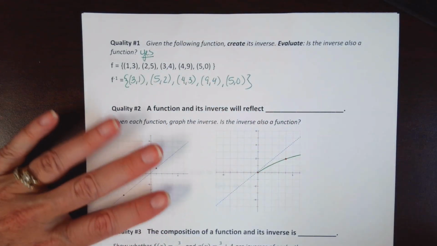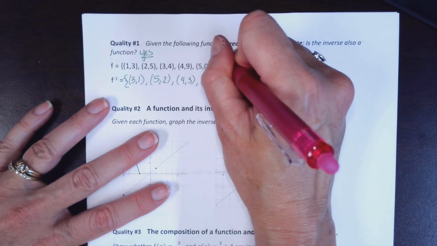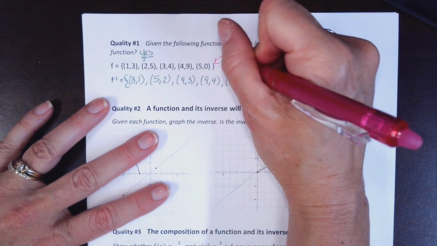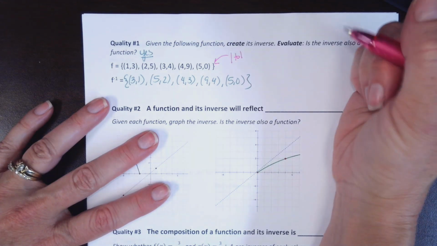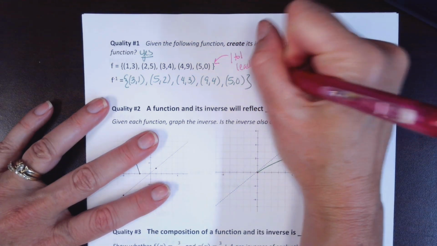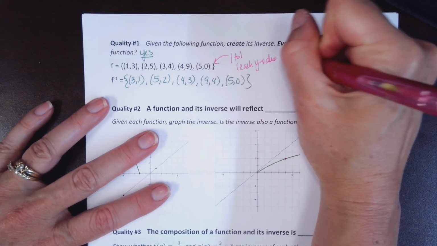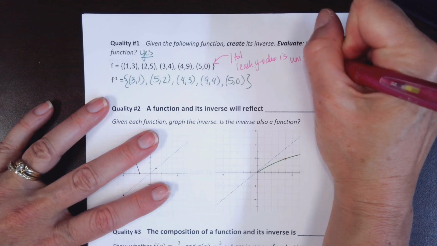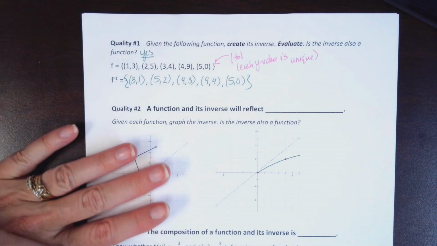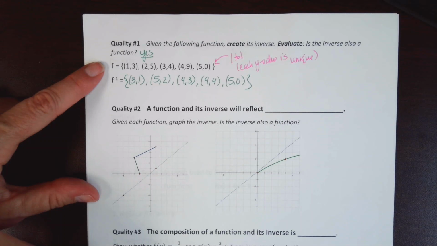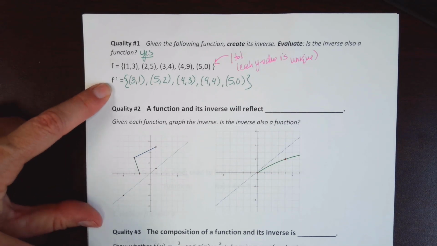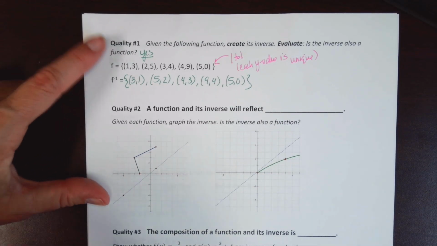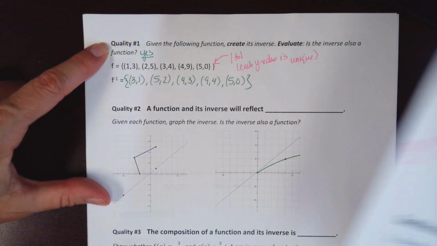And the way I could have checked that is to look at my original function and notice that it is one-to-one. Each y value is unique. No y values are repeated. So I know that my original function is one-to-one, which means my inverse is also a function. That's that first quality, domain and range switch places.